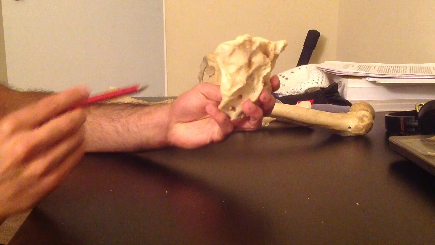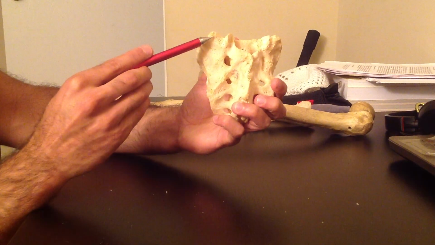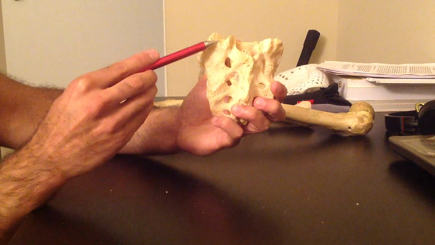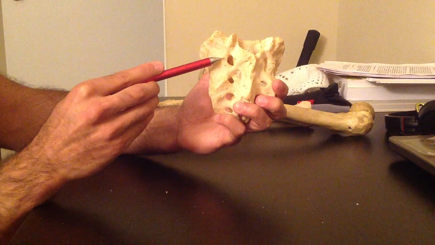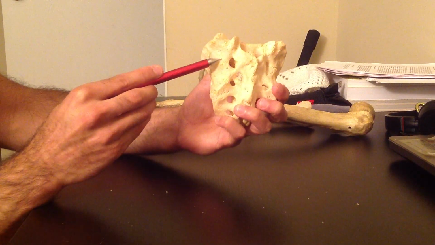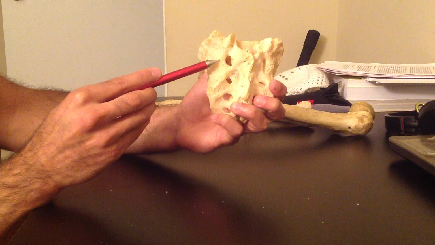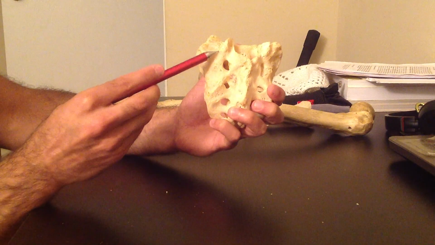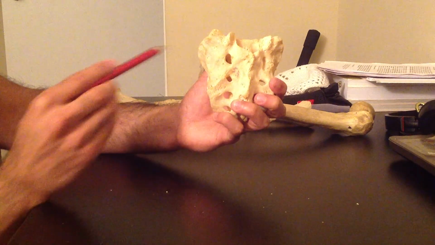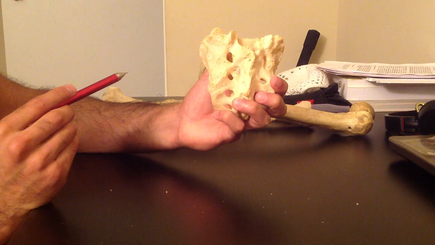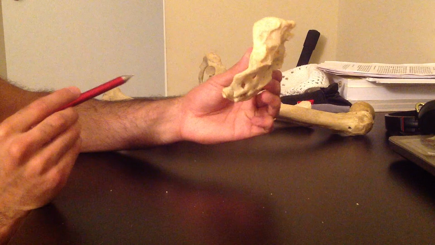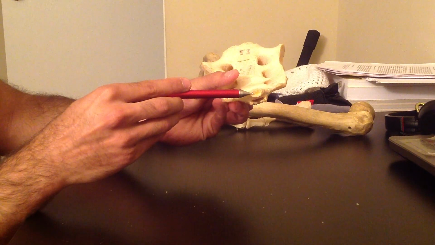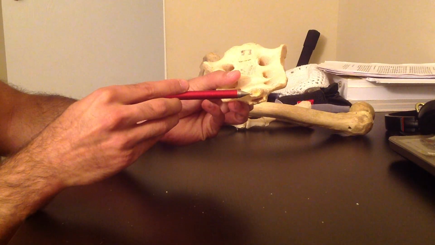Now, next to the auricular surface, these little tuberosities right over here are your sacral tuberosity. Make sure you note that it's a sacral tuberosity, not a tubercle. This sacral tuberosity also helps form the sacroiliac joint. The apex is right over here. That helps join with the coccyx bone.